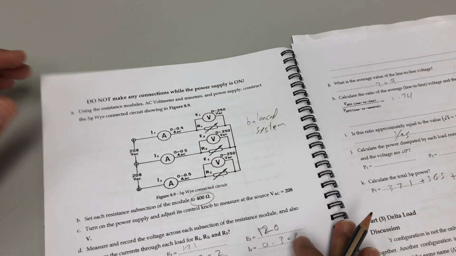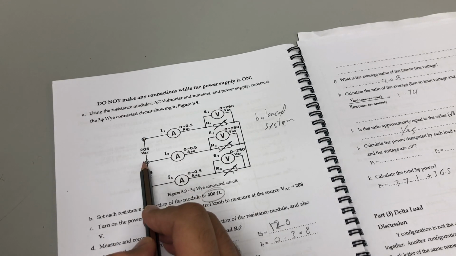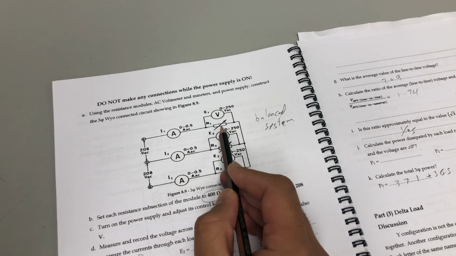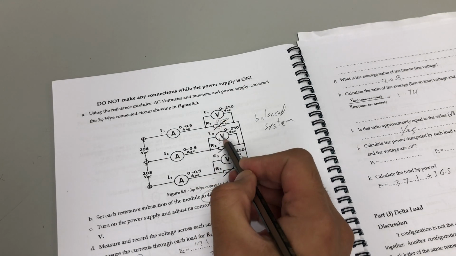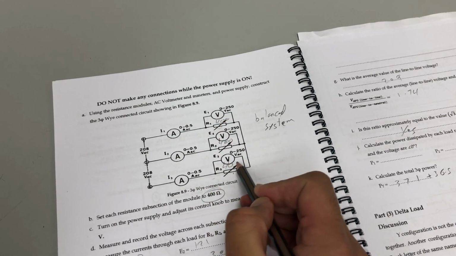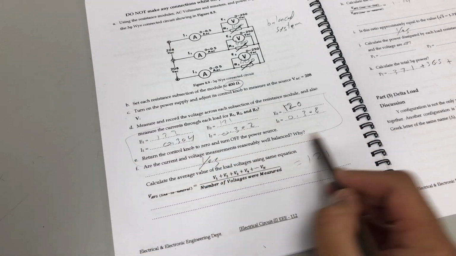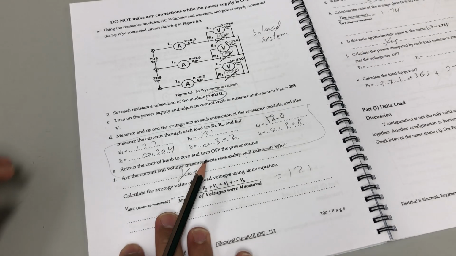Unbalanced systems we will study in other courses. We will apply a line-to-line voltage of 280, and 400 ohm for each resistor. You will find values similar to this, and we will see it in our experiment later.